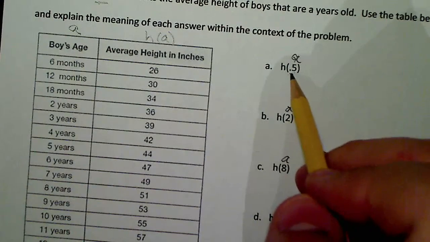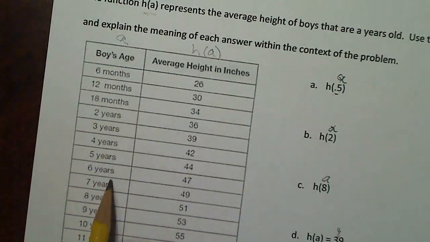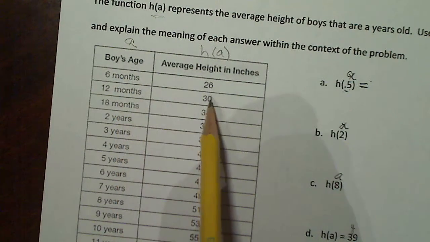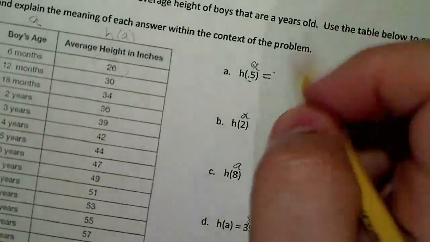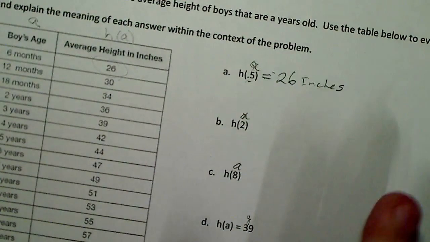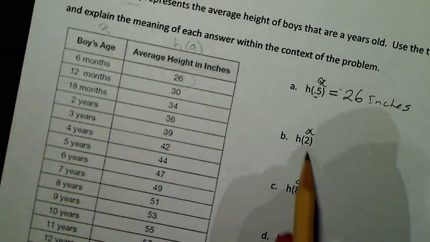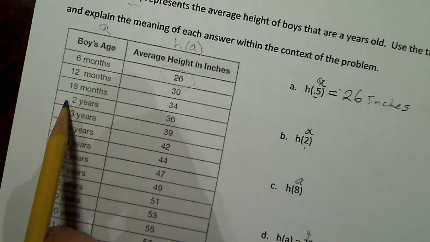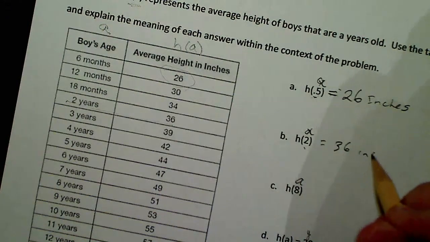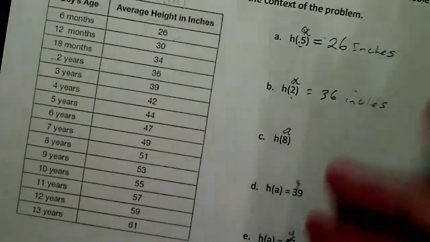For example here, h of 0.5. 0.5 means I'm going to look under this column and figure out what it's equivalent to. Well, 0.5 I know is 6 months, that's half a year. The height in this case would be equal to 26, so that's 26 inches. H of 2, I know is 2 years. The height at 2 years is 36 inches. H of 8 is 8 years. Height is 51 inches.